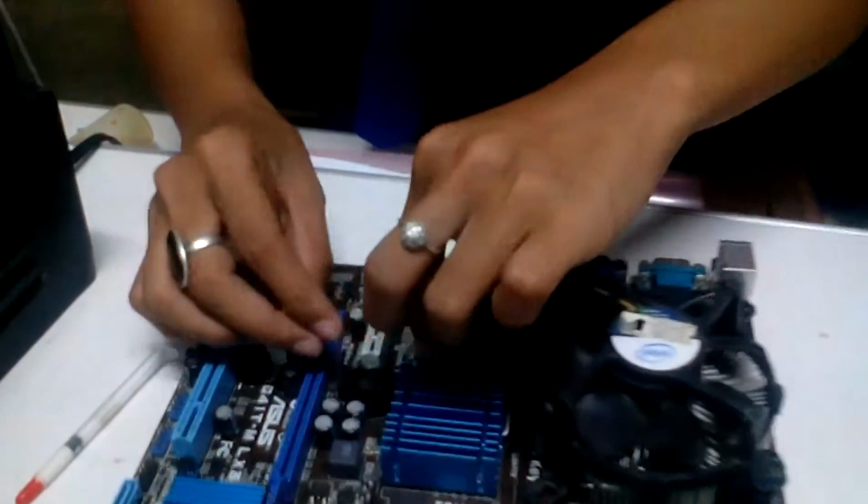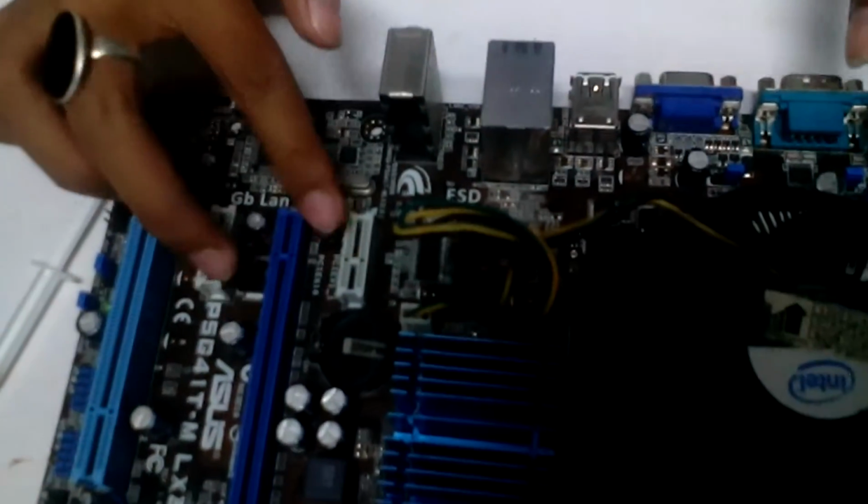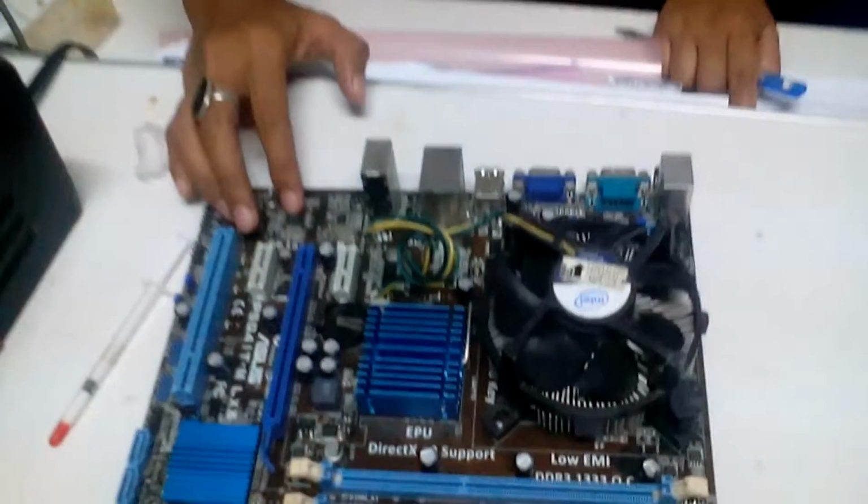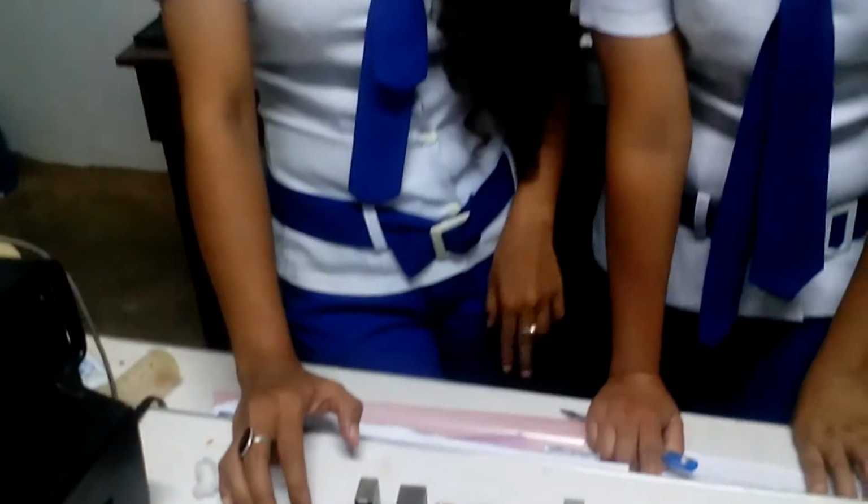Next, reconnect the fan to the motherboard. The CPU fan wire should be plugged into the CPU fan socket because it allows the computer to adjust the fan speed automatically without changing the voltage.